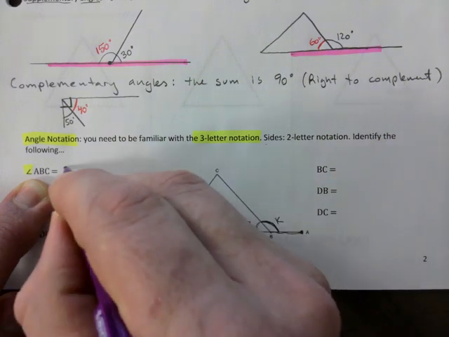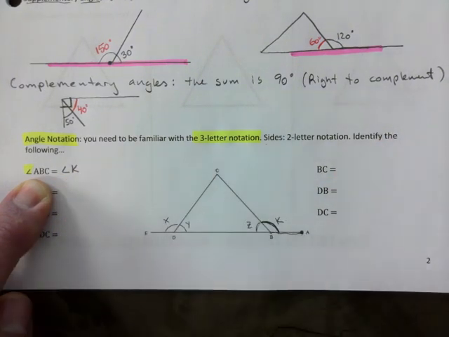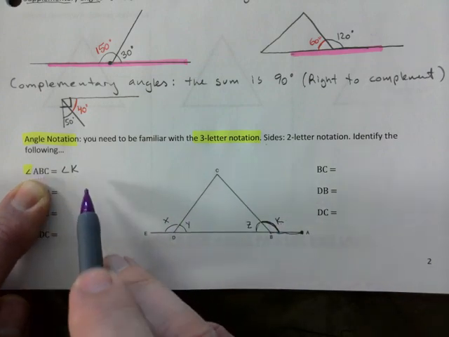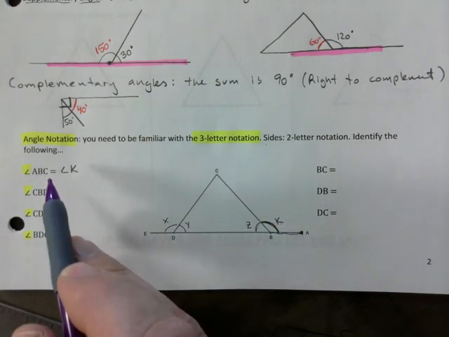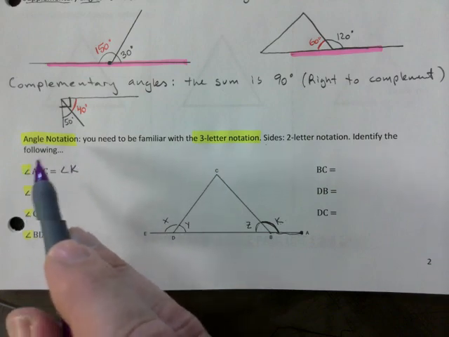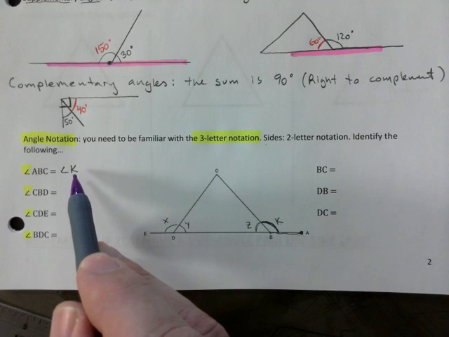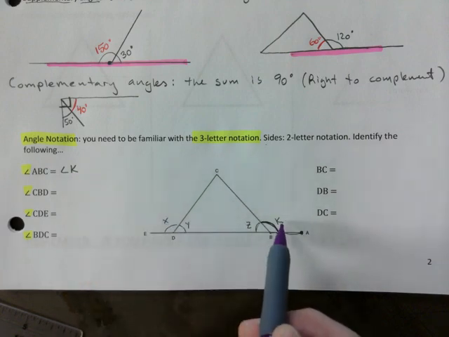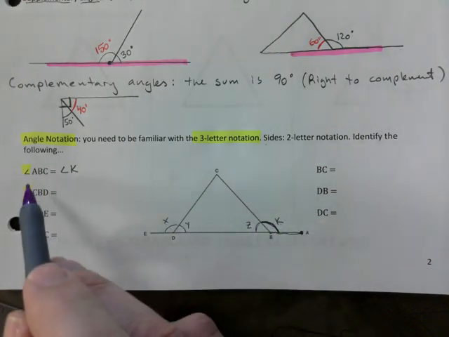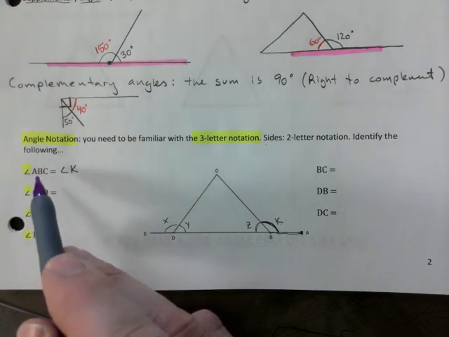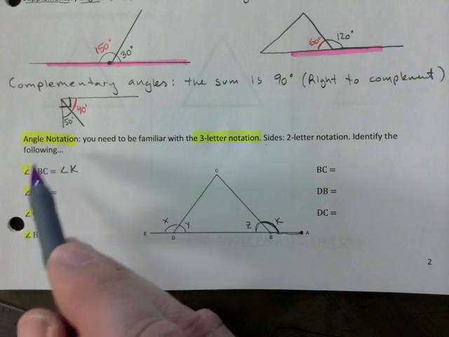So angle K is the one you're referring to. And trust me, once you are able to do this, right? If you don't like to deal with the 3-letter notation, you're like, you know what, I'm going to call that angle K. You go to your diagram, you put that down, you no longer have to deal with angle ABC, because this is kind of painful sometimes to deal with.